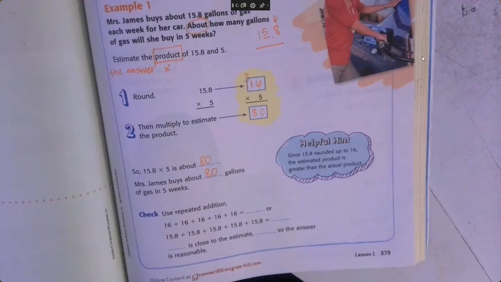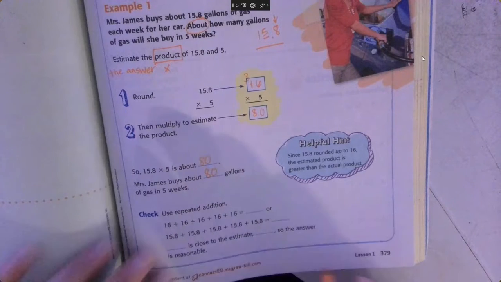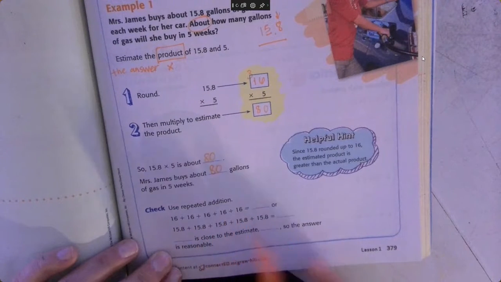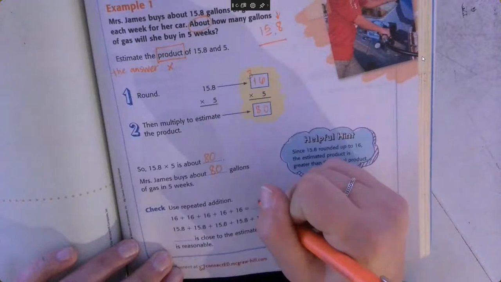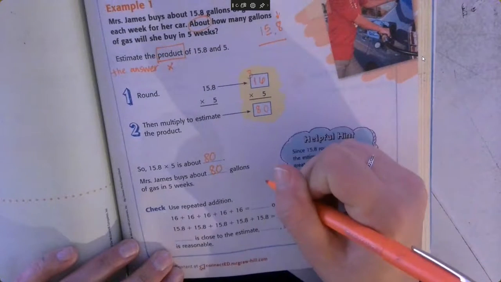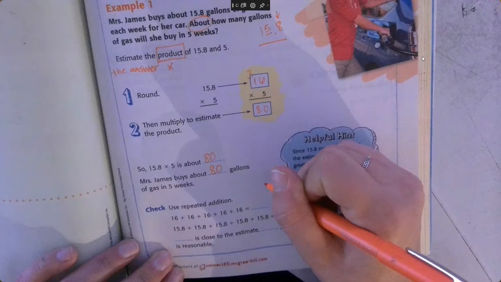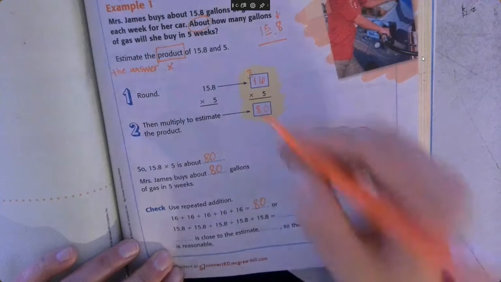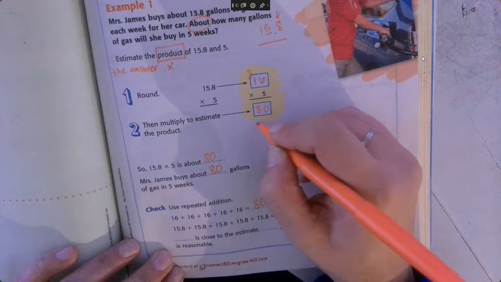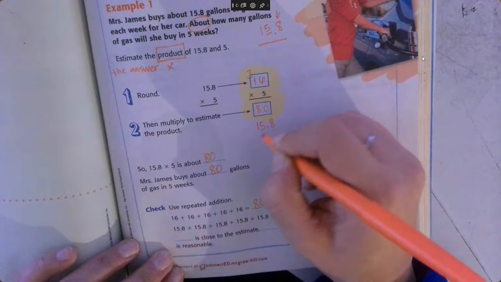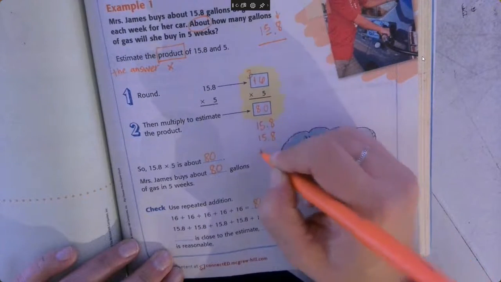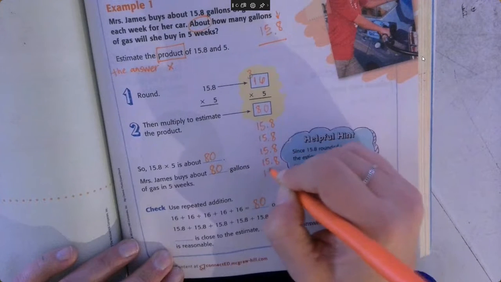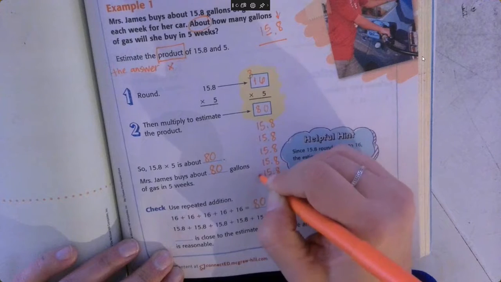Use repeated addition to check your work. 16 plus 16 plus 16 plus 16 plus 16 would be 80, or when we actually do 15 and 8/10, 5 times, right?